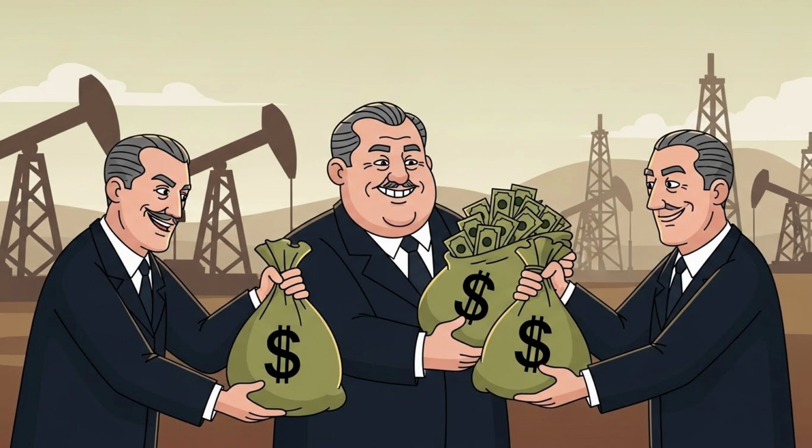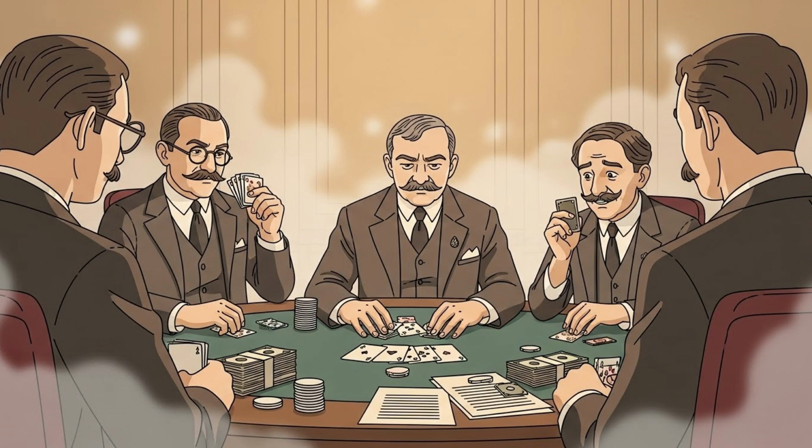But Teapot Dome was just one scandal among many. Harding's Attorney General took bribes to sell pardons and government appointments. His Veterans Bureau director embezzled millions meant for disabled World War I veterans. Harding's poker-playing buddies looted the government while he looked the other way. The corruption was so extensive that Harding's scandal became synonymous with government graft.